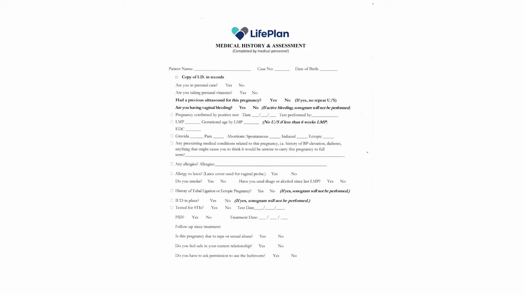We sometimes have a problem with moms not thinking that's very important. So they will come to LifePlan thinking, oh, I'm just going to check and make sure my baby's okay. I'll get an ultrasound and then I'll know everything's fine. And that way they don't get into prenatal care as quickly as they should. So that's something that we should encourage them.